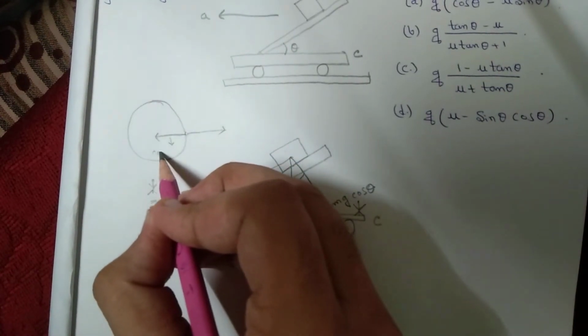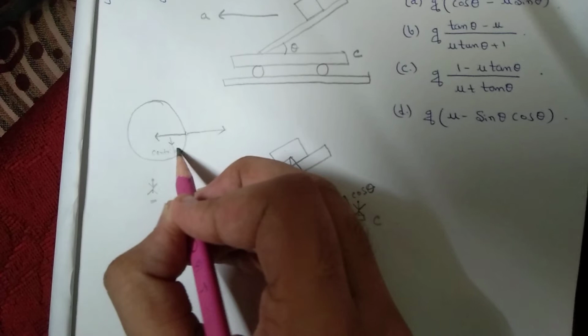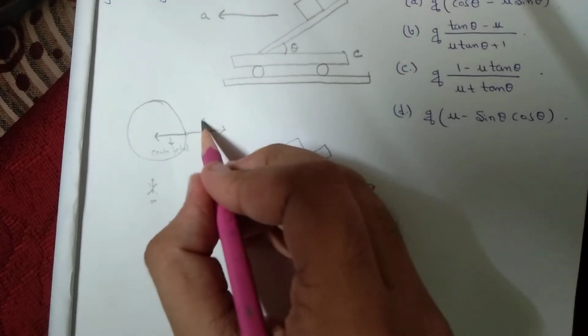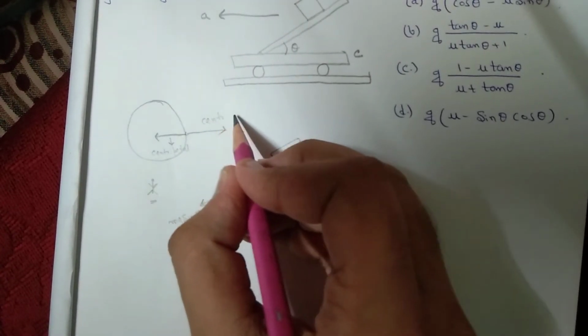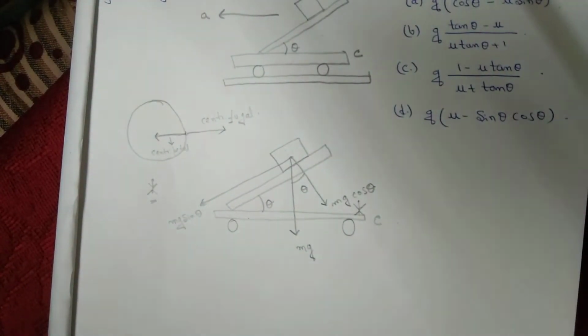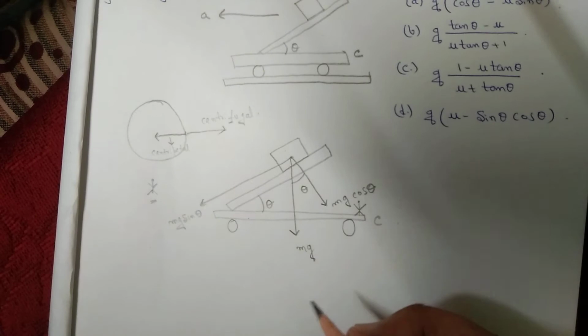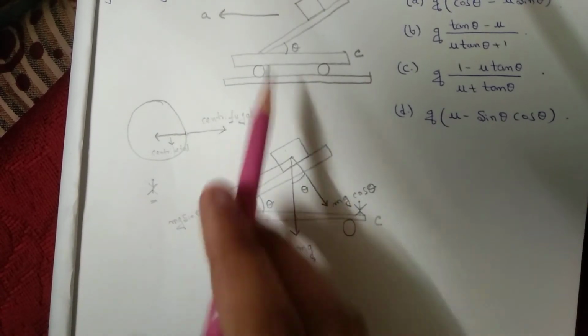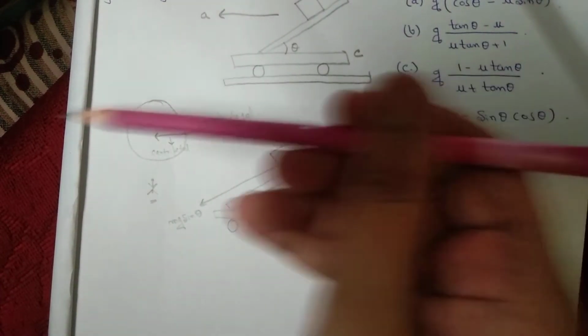This force is called centripetal force, and this is called centrifugal force.